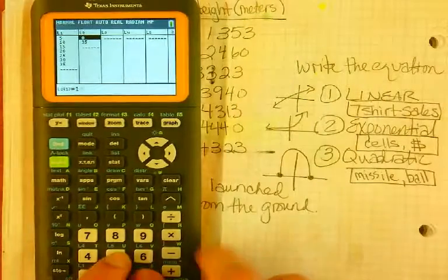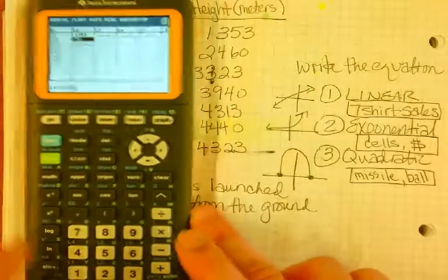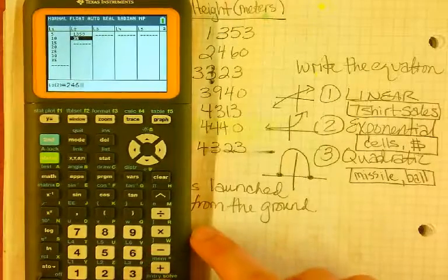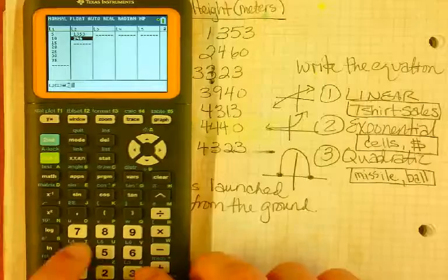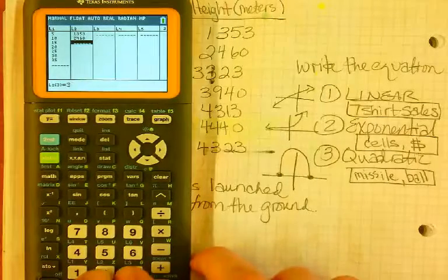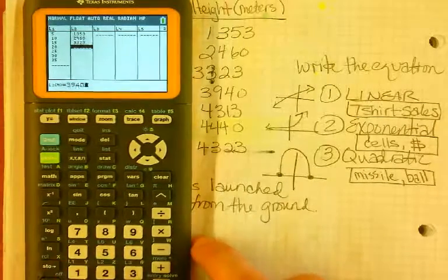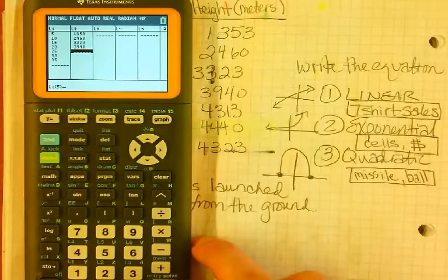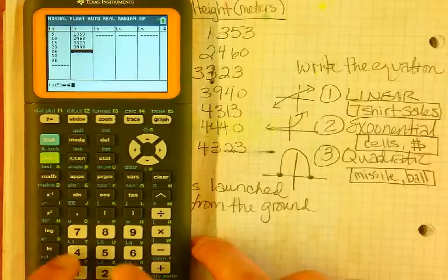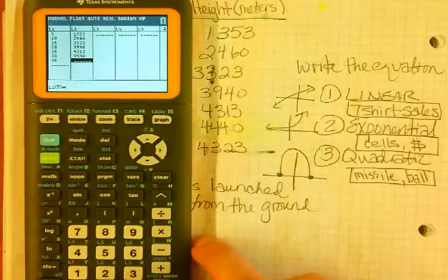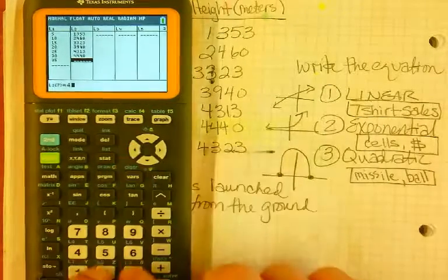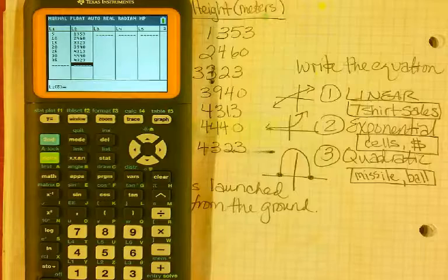Y este dice 1, 2, 3, 5, 3, 24, 60. 3, 6, 4, 3, 3, 4, 4. No. 3, 9, 4, 0. 3, 4, y 4. 3, 4.